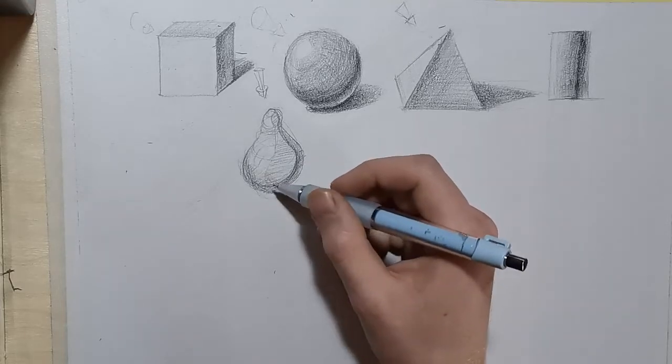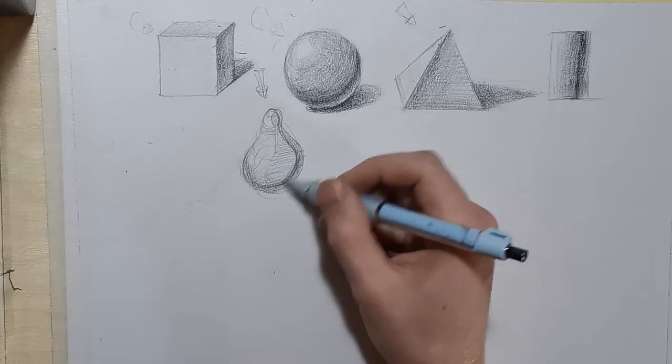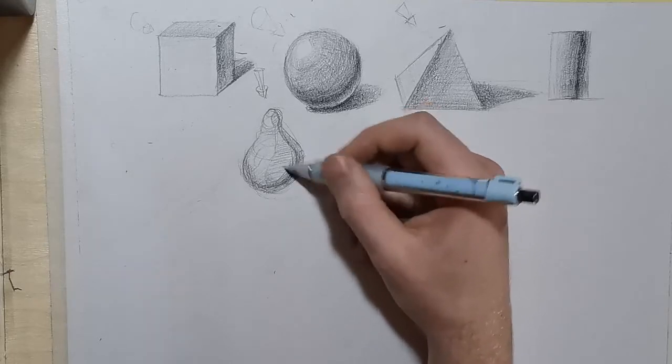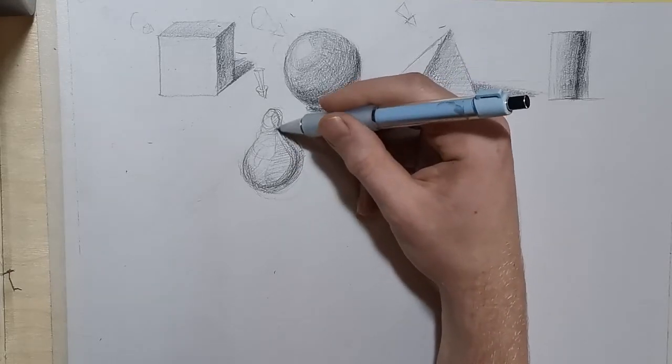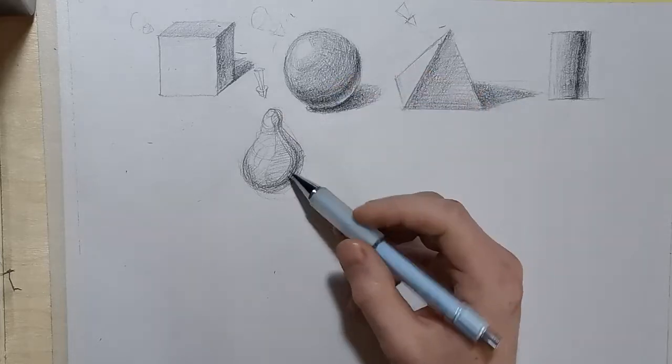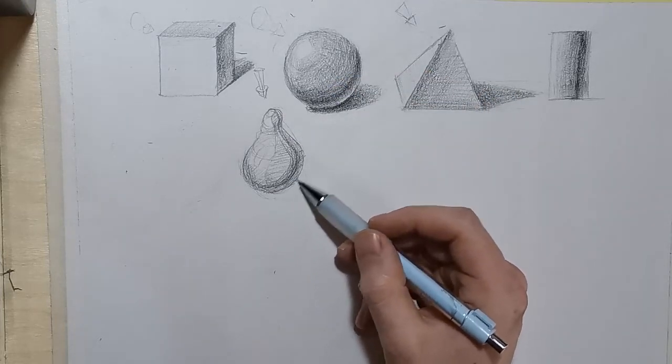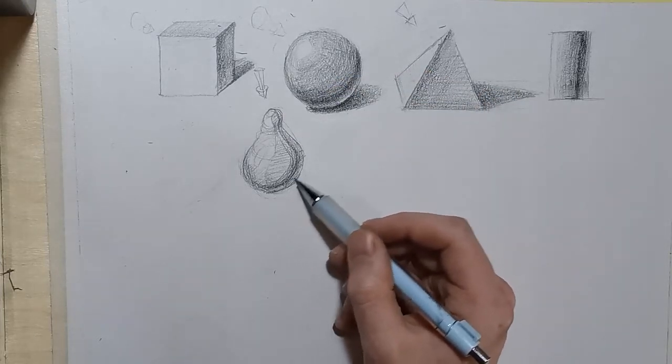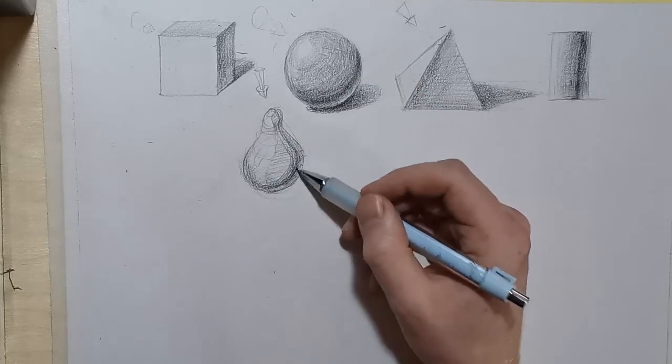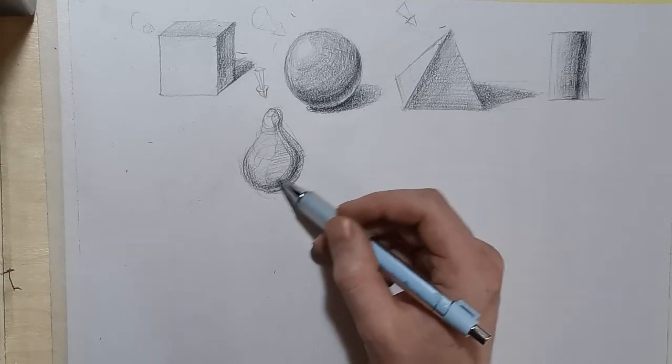It helps give a really soft flesh tint to it. And what else are there? Well, those are the main ones. Hatching, cross-hatching, and then blending. But when you're hatching and cross-hatching, it's still important to try to follow the contours.